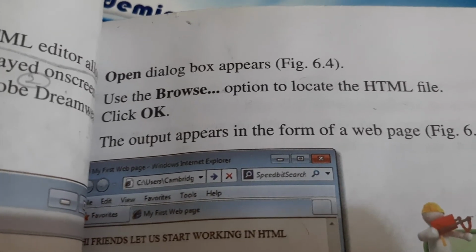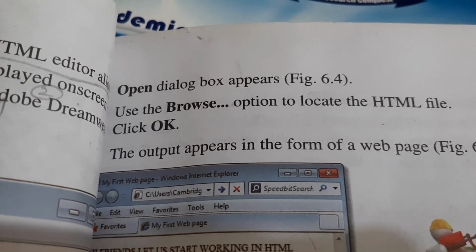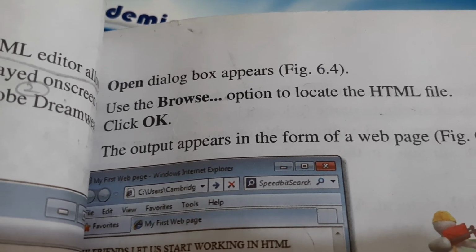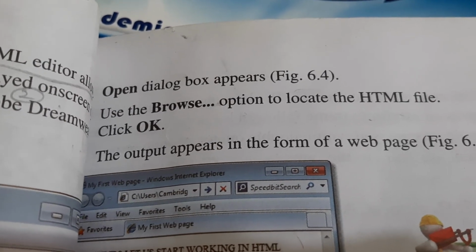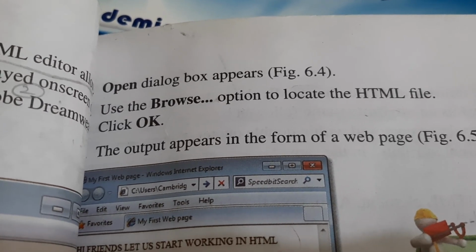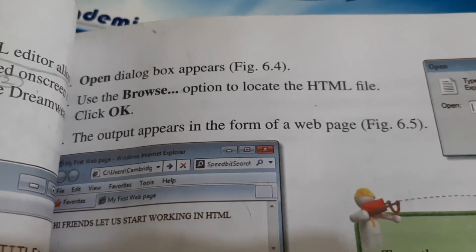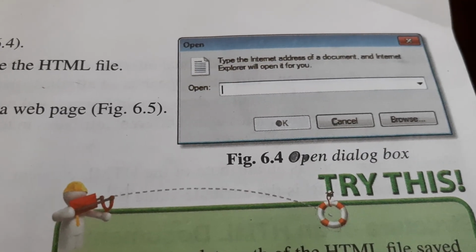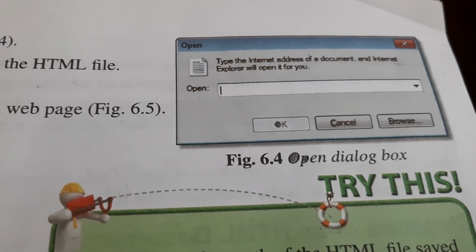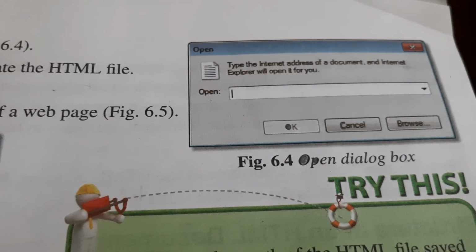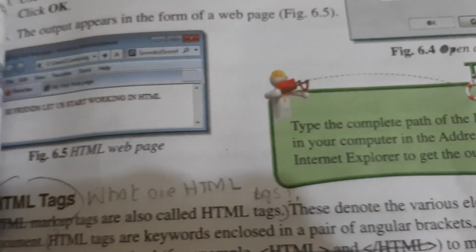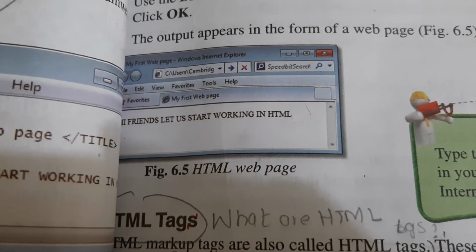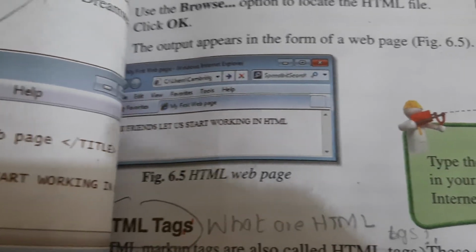Use the Browse option to locate the HTML file that you have saved with .html extension. After selecting that, click on OK. The output appears in the form of a web page. Here you will write down the name or browse the file that you have saved. Figure 6.4. Figure 6.5 is showing you your web page.